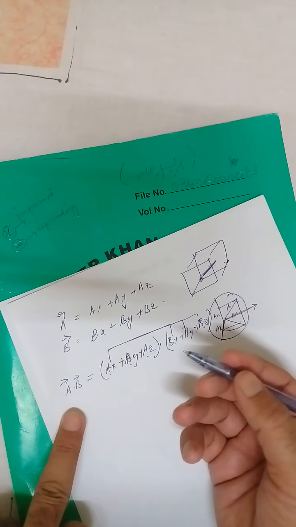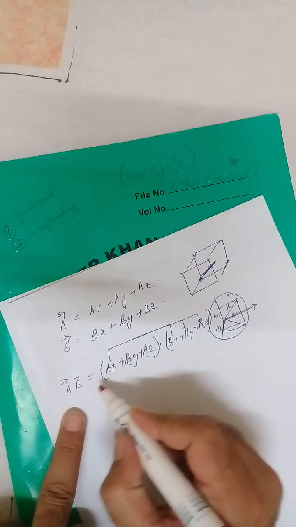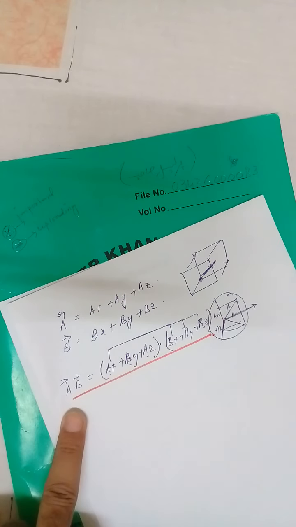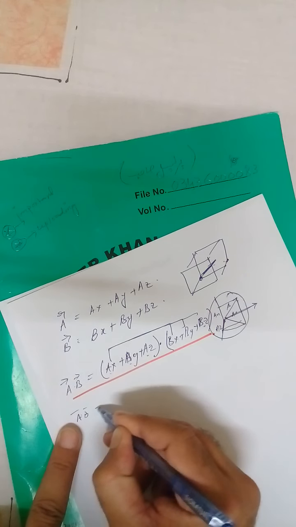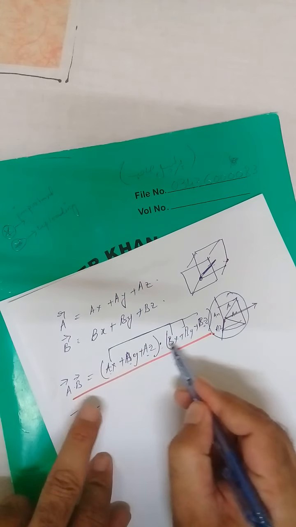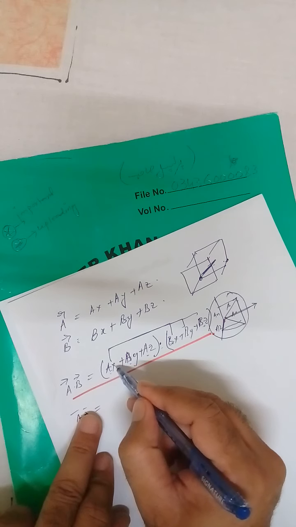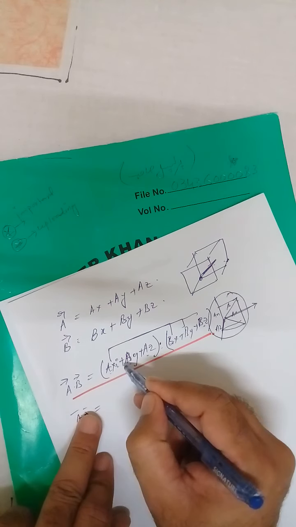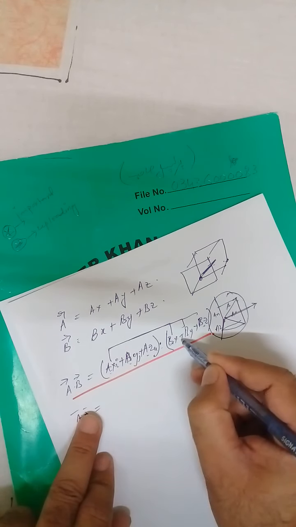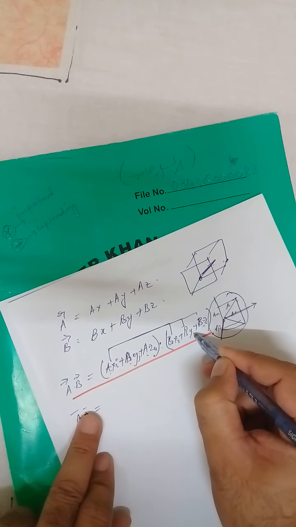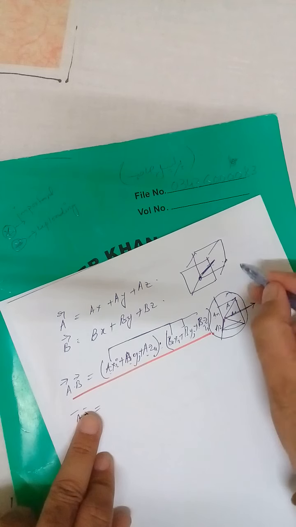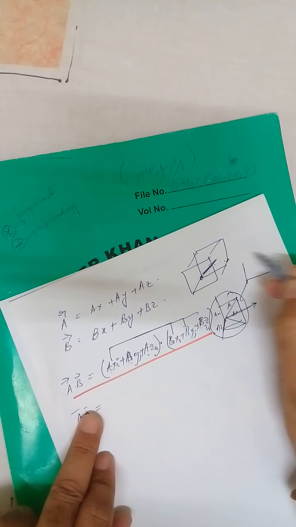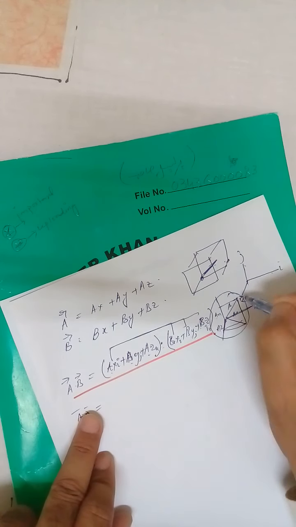But there is a direct method. Before that, I want to give the explanatory method, and then I will go on to the direct method. Now let's see. a dot b is equal to, first of all, ax bx, and you know that i, j, k are along x, y, z, as you have studied.